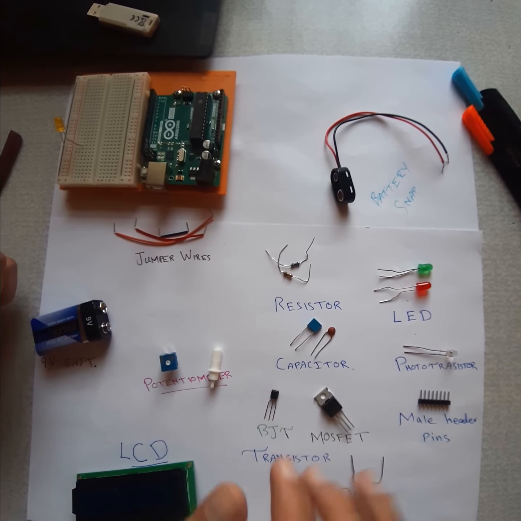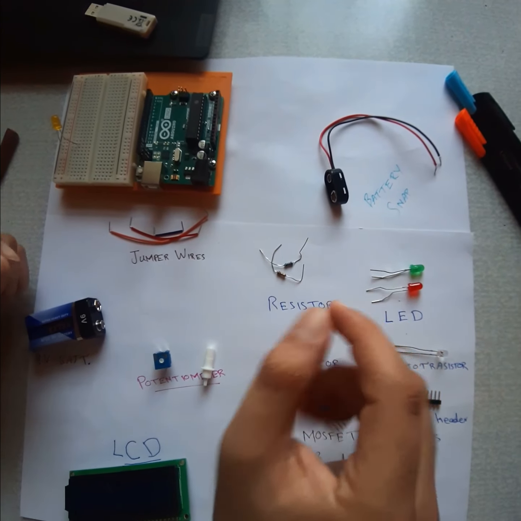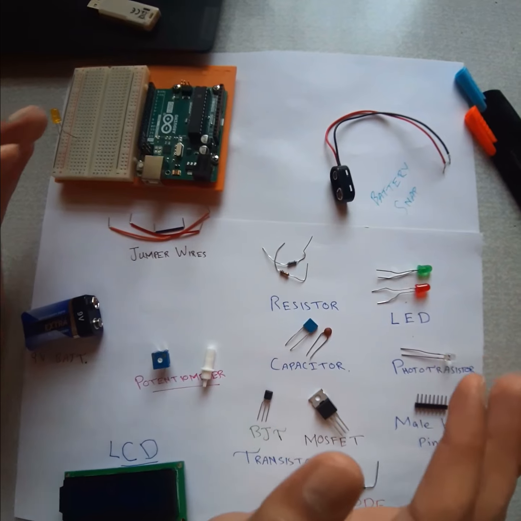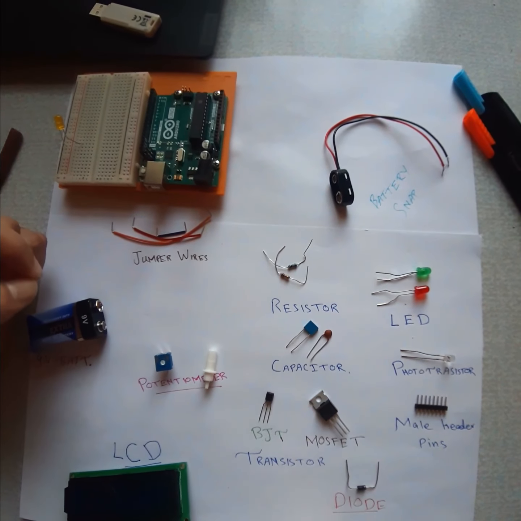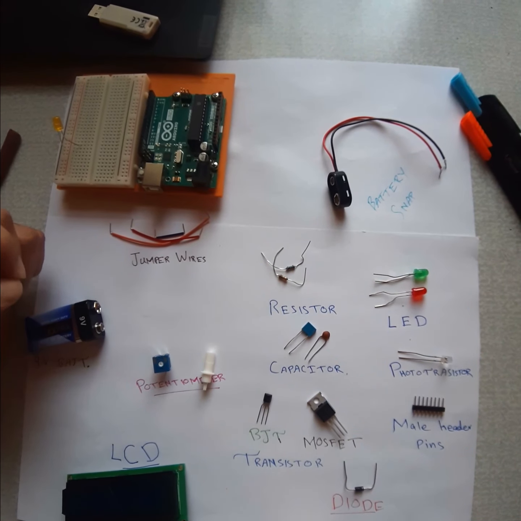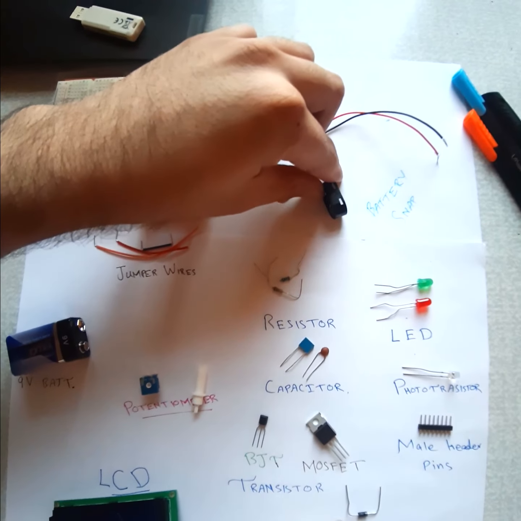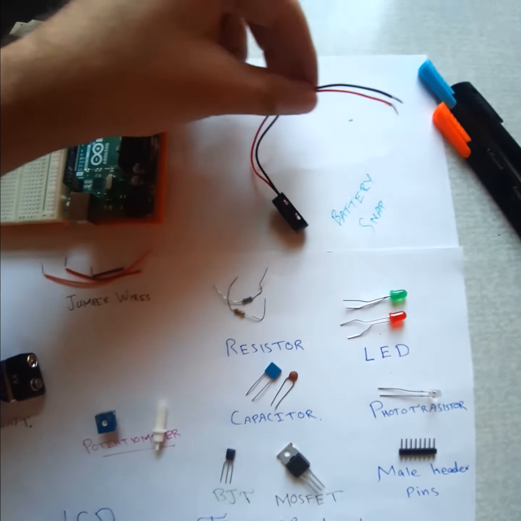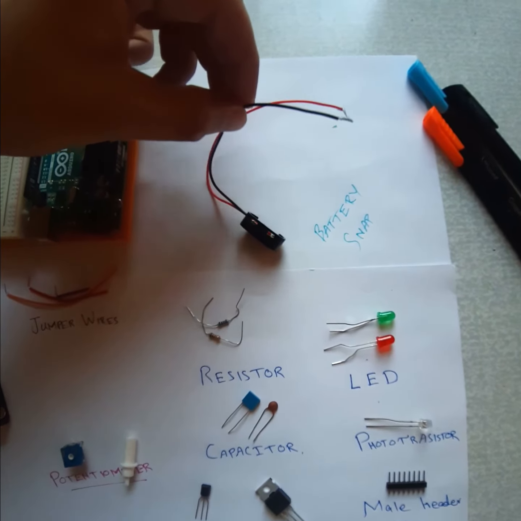Hi guys. Today we are going to explain some basic electronic components which we are going to use in our future circuits. This is the battery snap. You can see there are two legs, two wires, black and red. We can connect it with our 9 volt battery here. This one is the positive terminal and this one is the negative terminal.